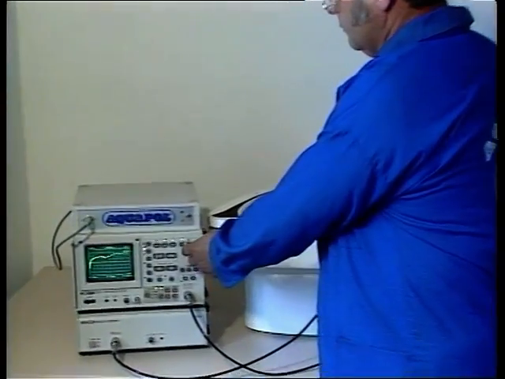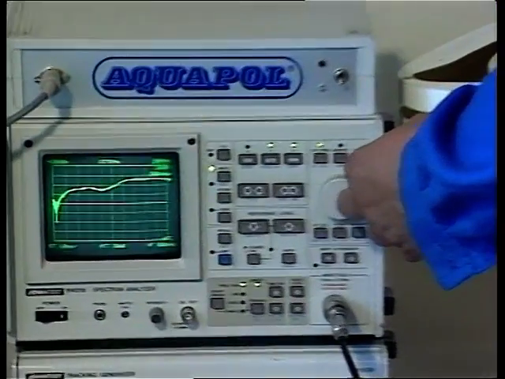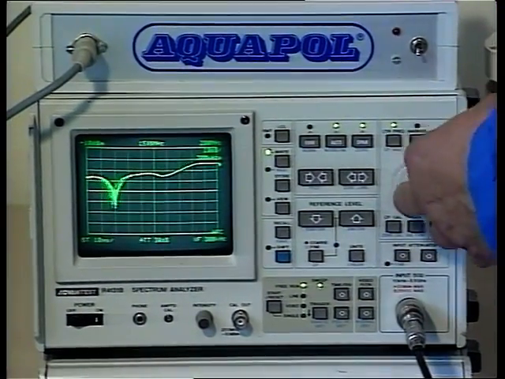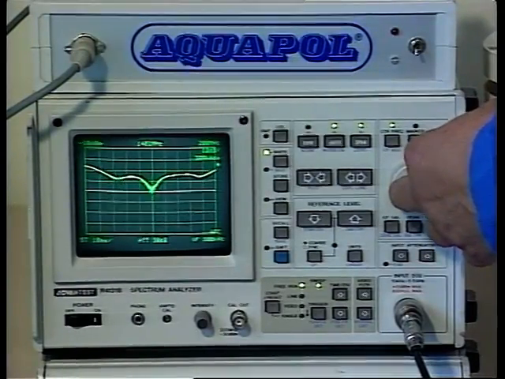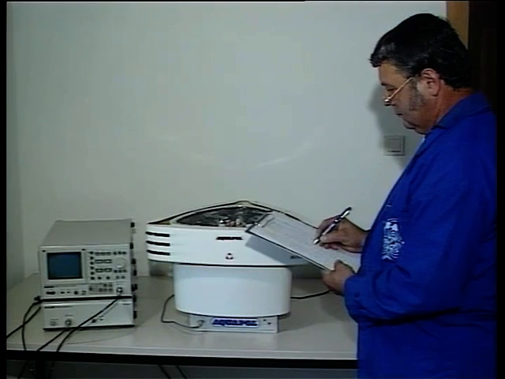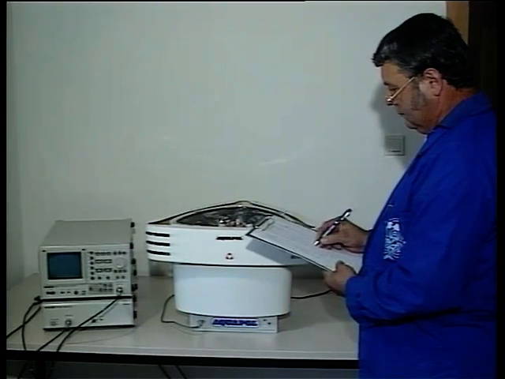Aquapol company developed complex and innovative high-tech measurement procedures for the production and quality control of the Aquapol systems. These guarantee high quality and 100% functionality in the long term.